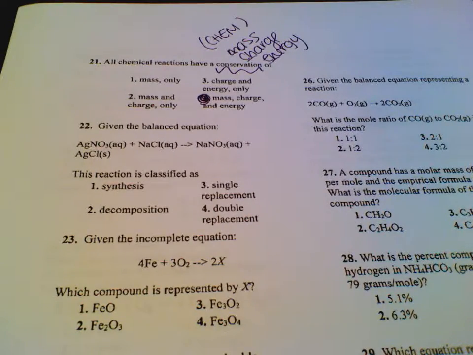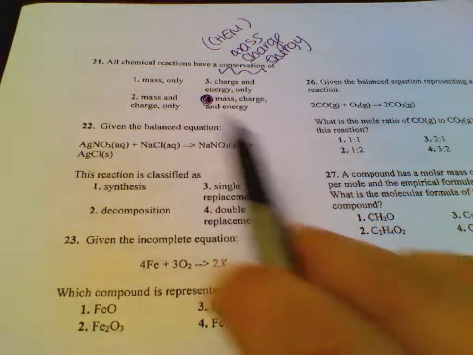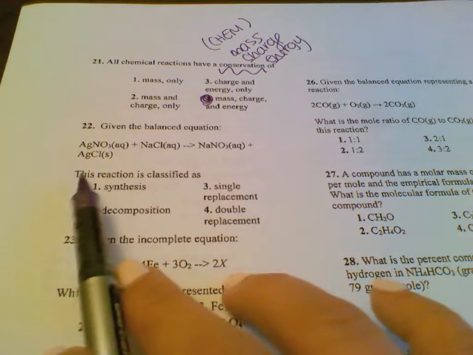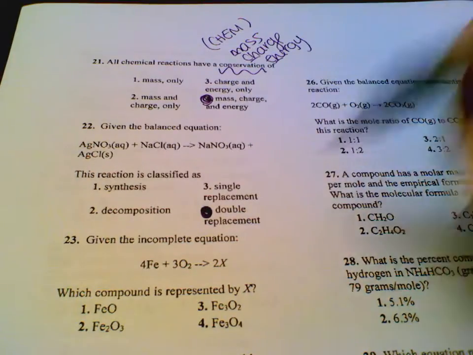22. This reaction is classified as, let's see, I have two compounds. It's still two compounds, but it looks like the Ag and the Na switched. So, double replacement. Two things switch.